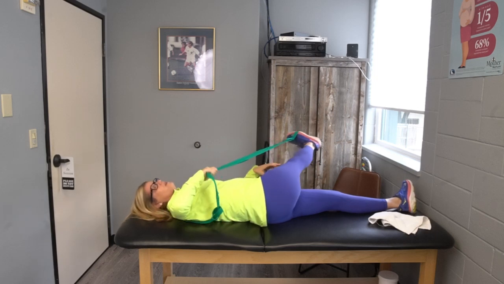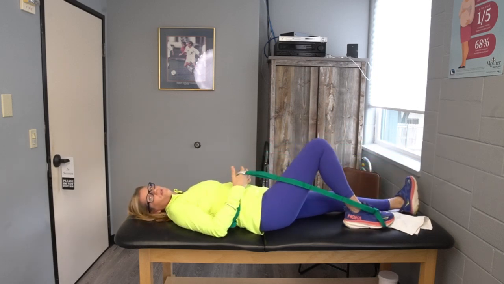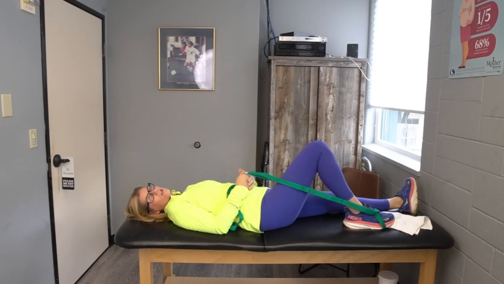This feels like such a good stretch. It could be a little painful, so you kind of have to gauge that, but you have to be able to breathe and hold it. If you can't hold it, then you're pushing too hard, back off a little bit, because you can continue to do this stretch and make it better and better and better.